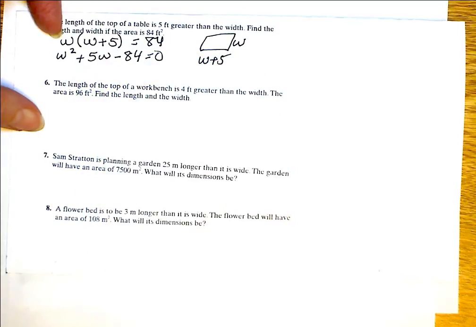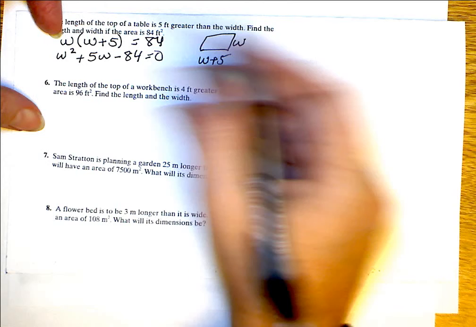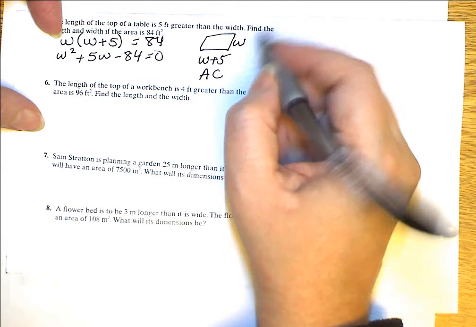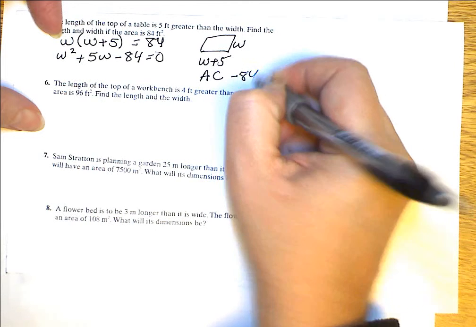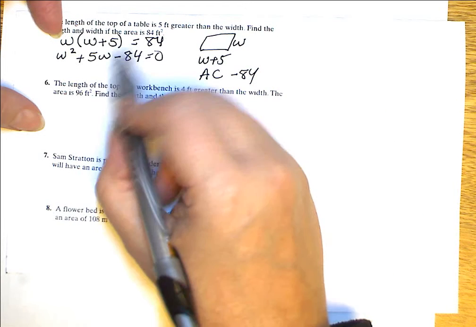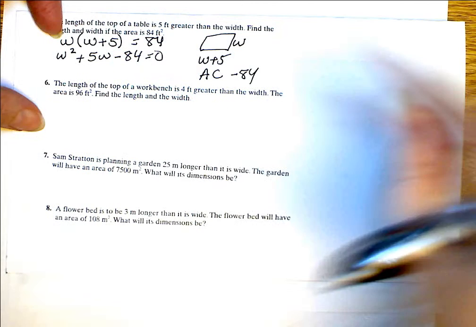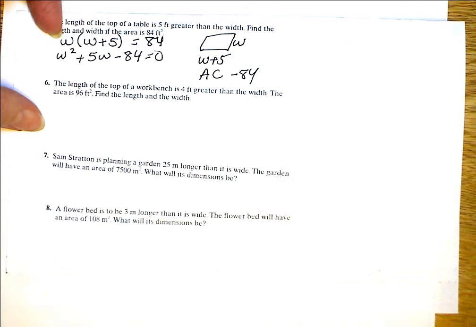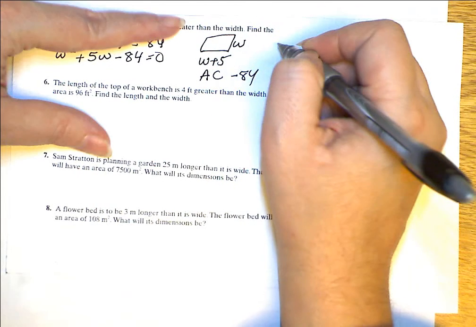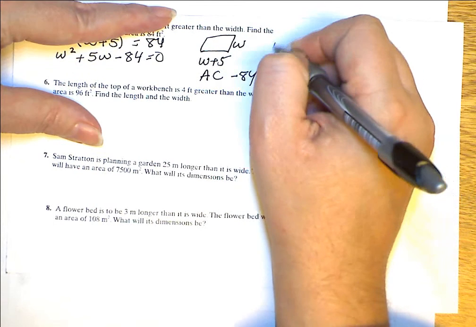I'm going to try to skip a couple more. AC. What does AC equal? Negative 84. So I'm looking for two numbers that multiply together that gives me negative 84, that when I add them gives me 5. 12 and 7 is right. Very good. So if I have 12 and 7, what do you add for negative 5?